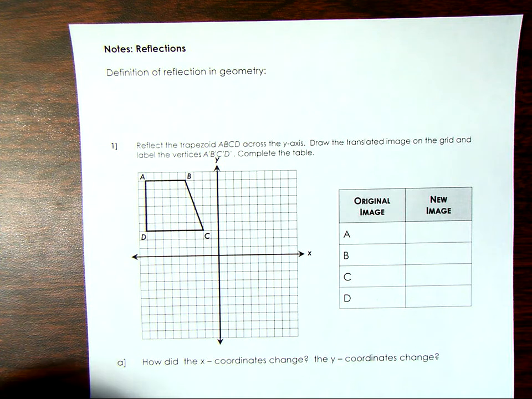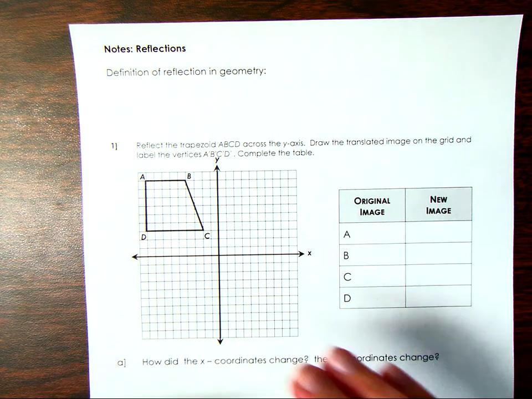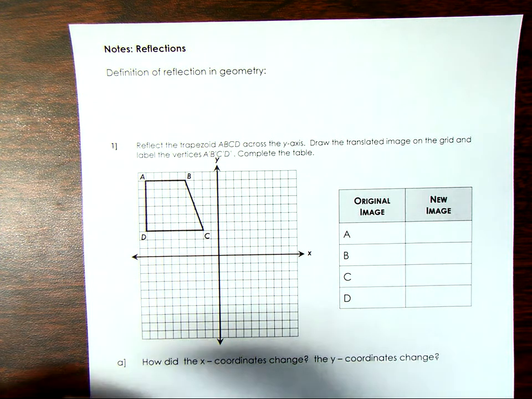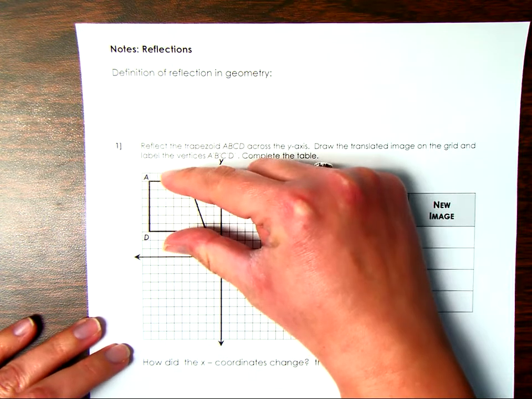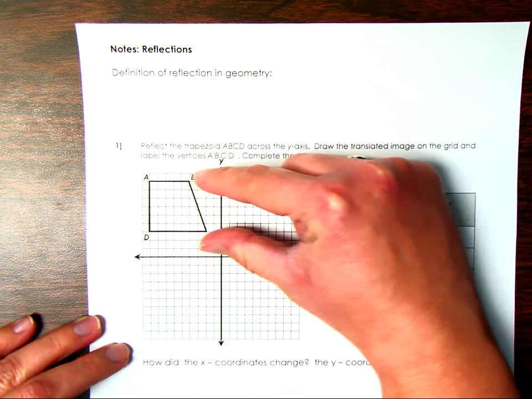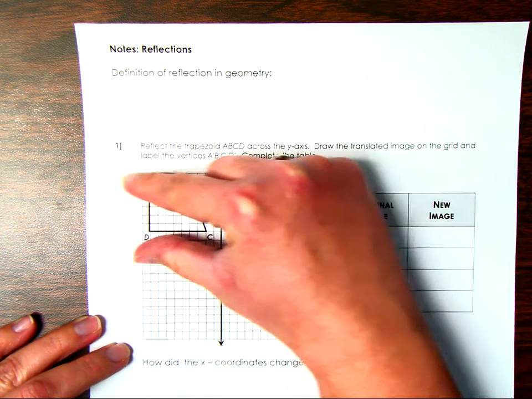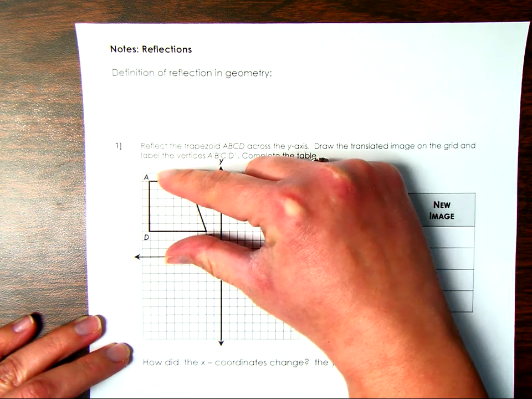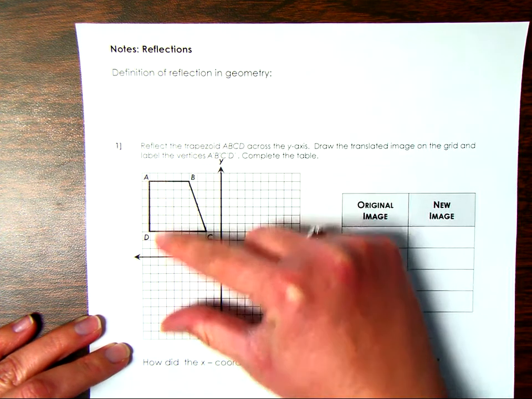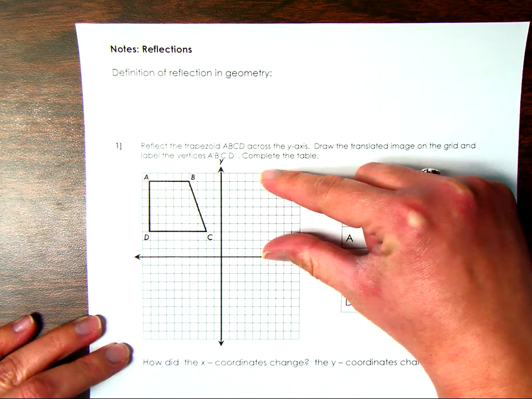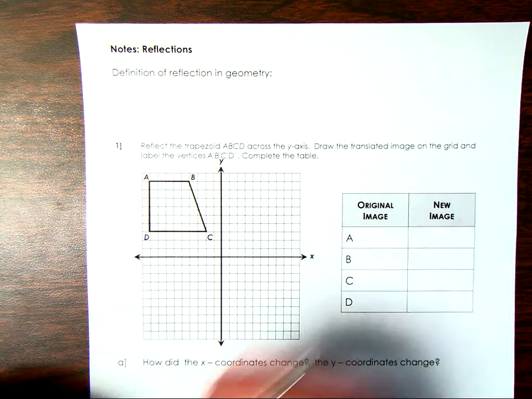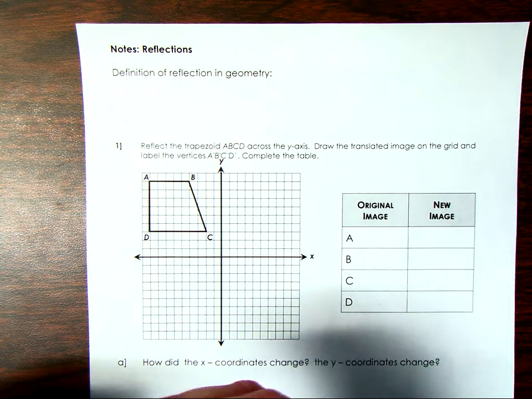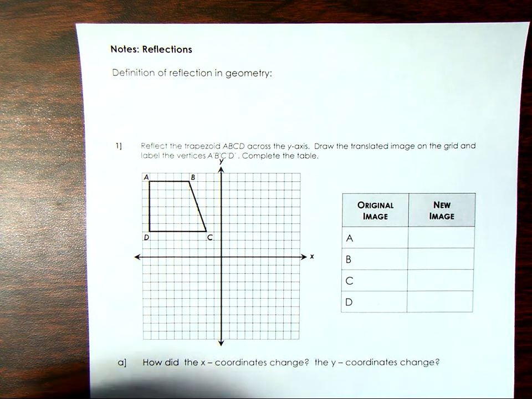A translation just means you're sliding your picture from your original image or pre-image to your new image, or image, depending on the way they word that. With a translation, if I take this trapezoid, I'm either sliding to the right, to the left, up, or down. We could have a horizontal change left to right, a vertical change up or down, or you could translate it in both the X and the Y. So now we're going to talk about reflection.